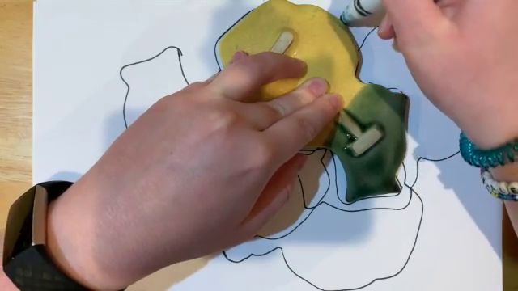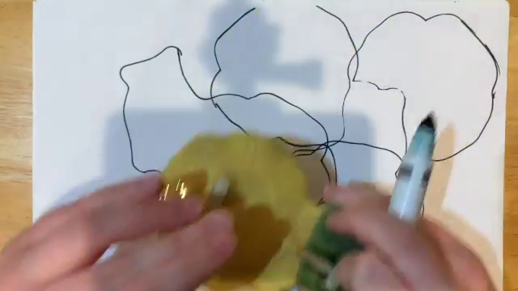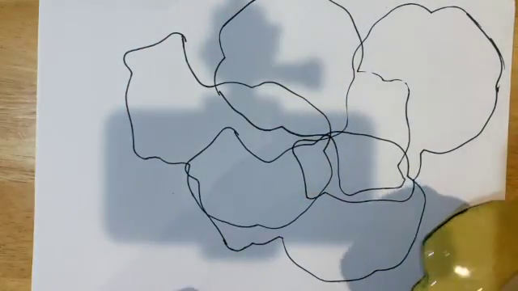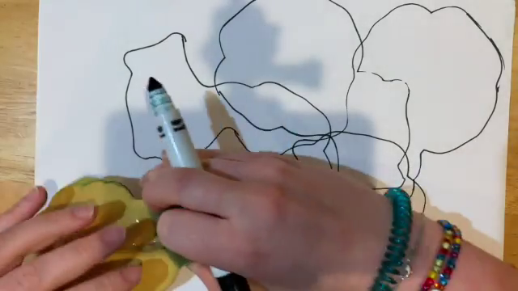If your object goes off the page a little bit, that's fine. Just stop when you get to the edge of the page, and that can be the edge of your object. You don't have to make it fit perfectly on your page.